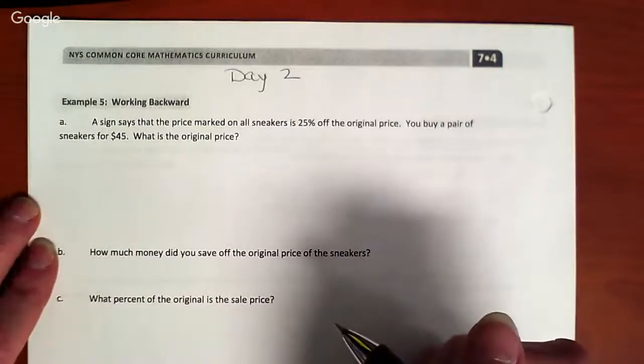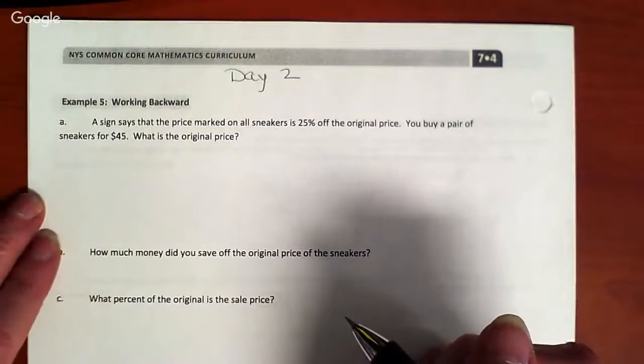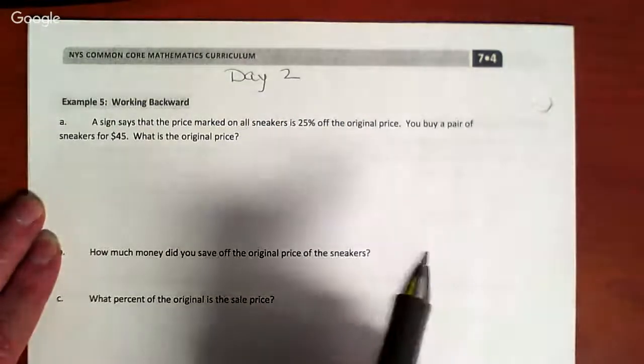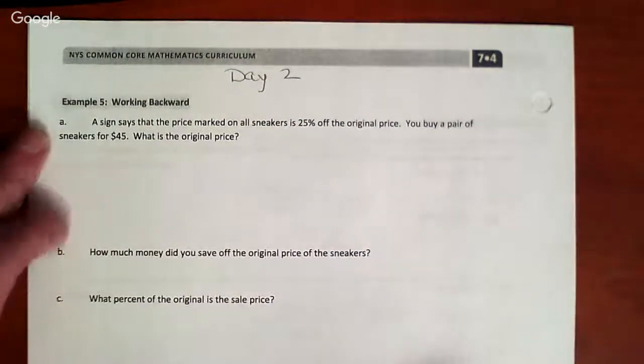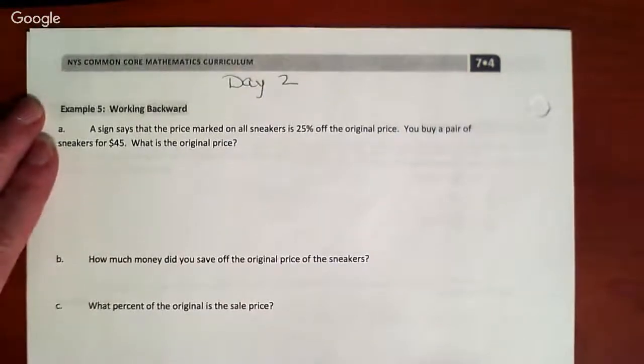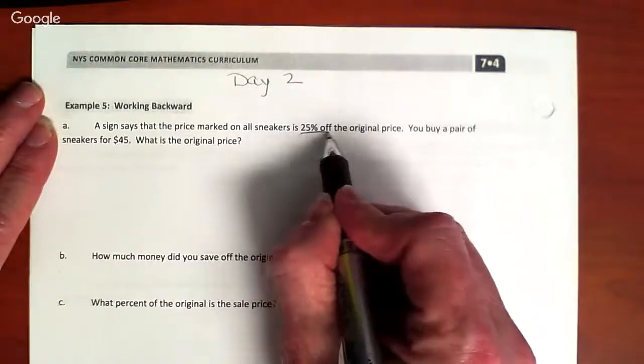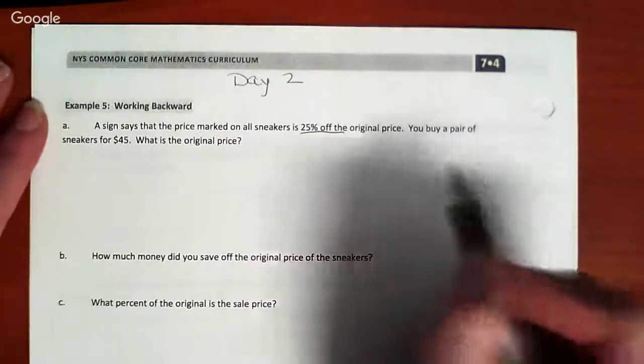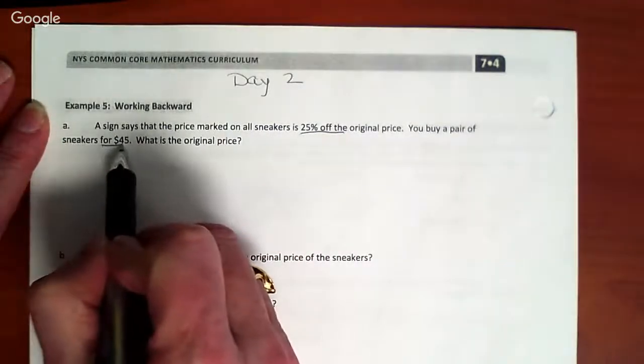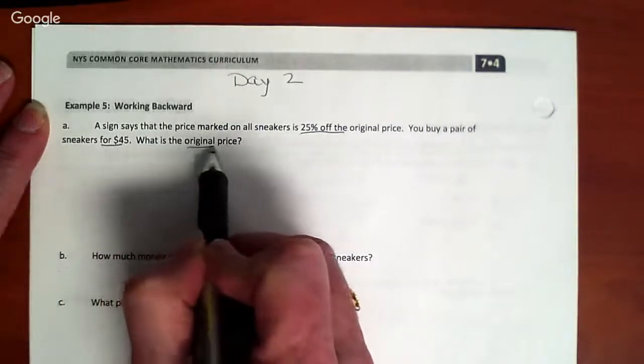Okay, this is lesson 8, markup and markdown problems, day 2. This is example 5, working backward. A sign says that the price marked on all sneakers is 25% off the original price. You buy a pair of sneakers for $45. What was the original price?